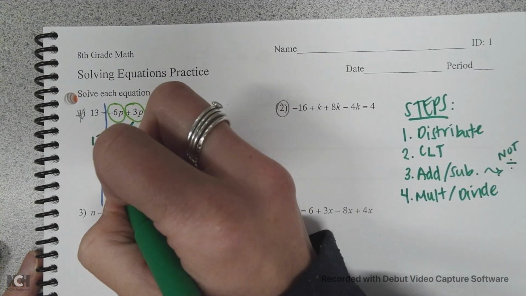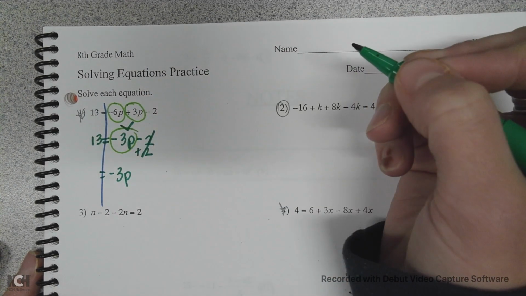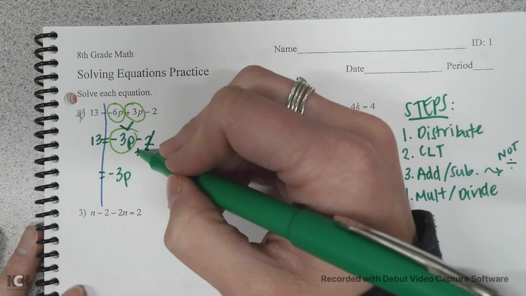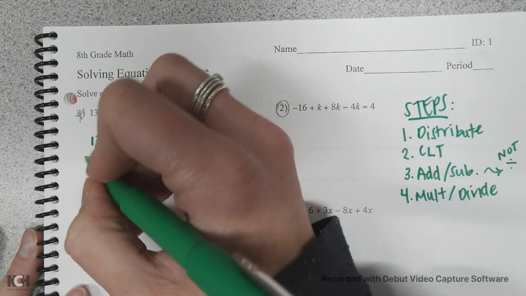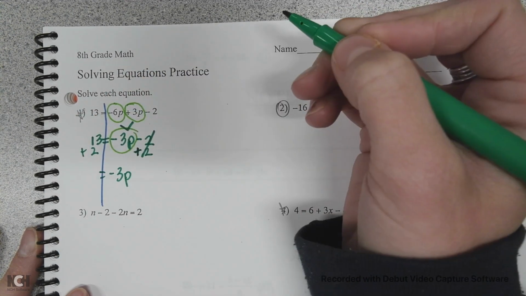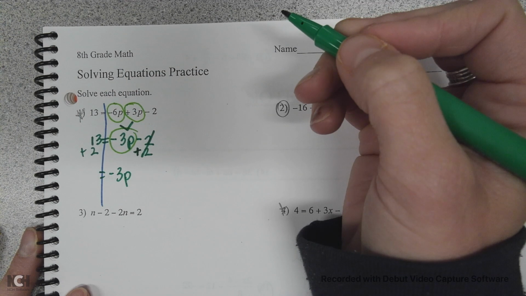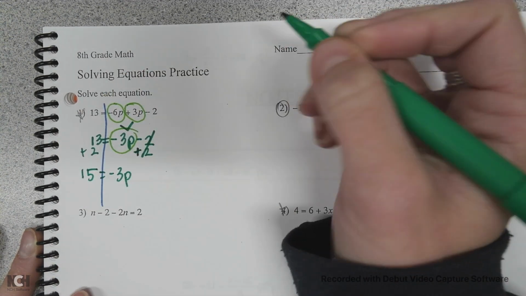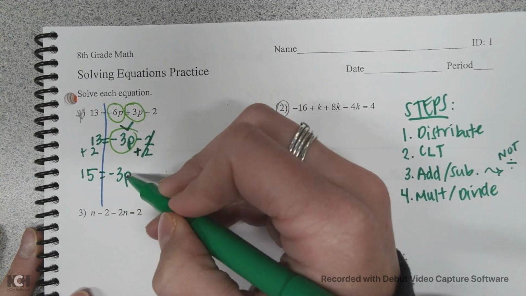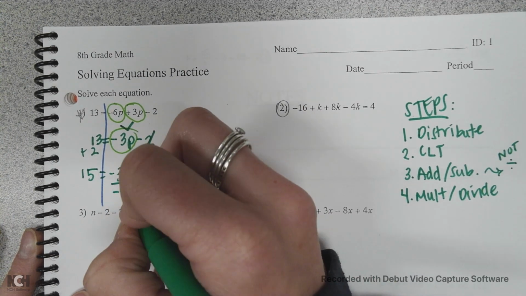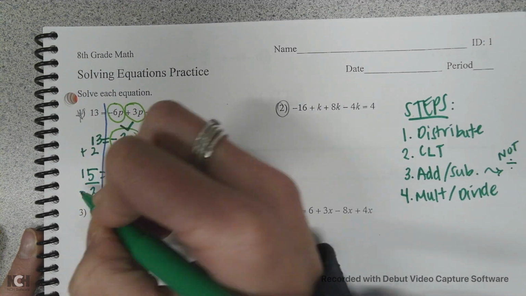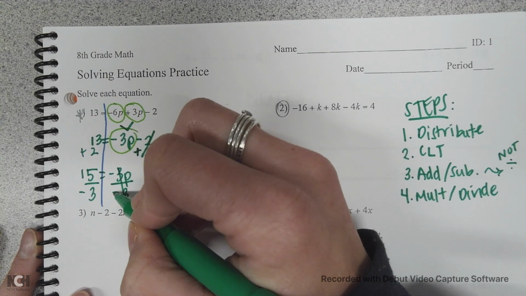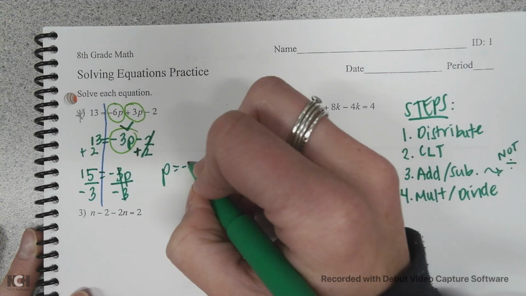So that leaves negative 3p on the right-hand side, and we're getting so much closer to getting the variable by itself. Since I added 2 to the right, I'm going to do the same thing and add 2 to the left. We've got to keep our scale balanced, our equation balanced. 13 and 2 make 15. Now we need to get our p by itself. Since my negative 3 is getting multiplied by my p, we're going to do the opposite. What we do to one side of the equation, we must do to the other side of the equation. Notice that I took my sign, you must take your sign, so p is equal to negative 5.